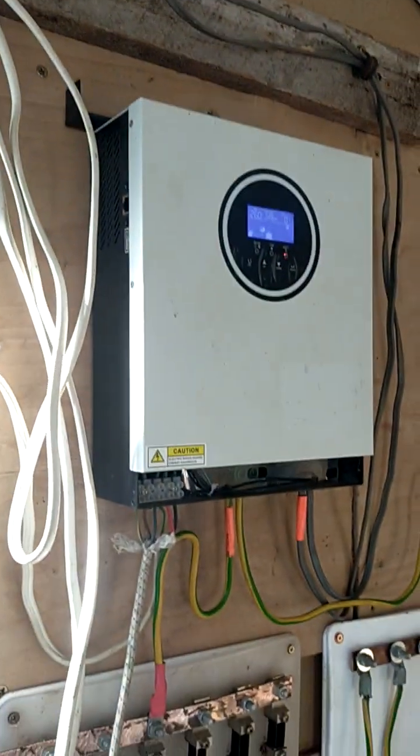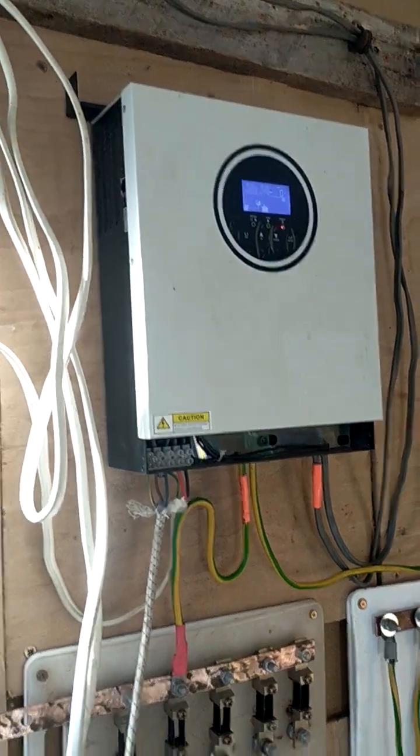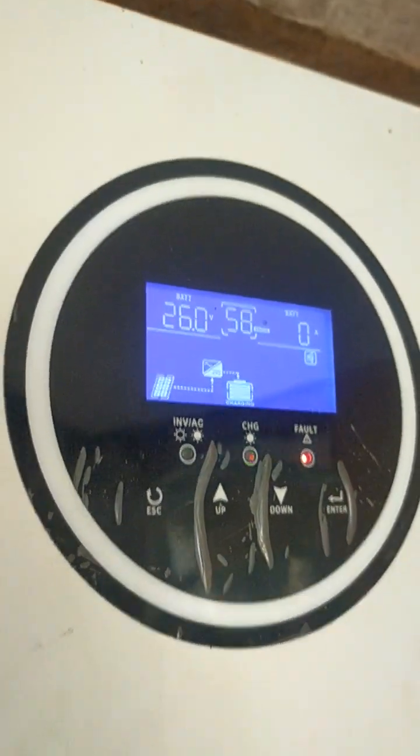Turn that off for a second, just to give the machine a chance to settle down. 58. What does this thing say next door to 58? 58 error.